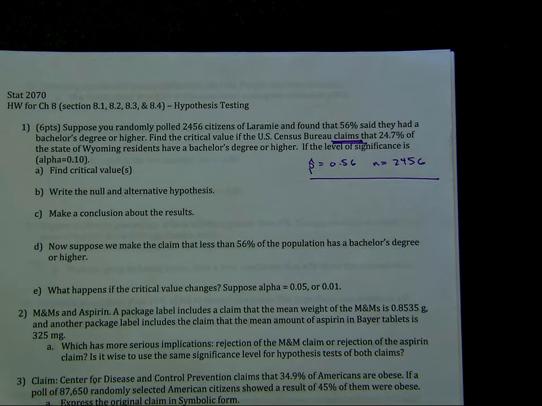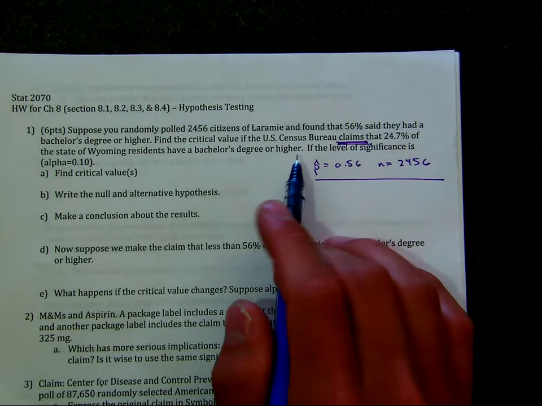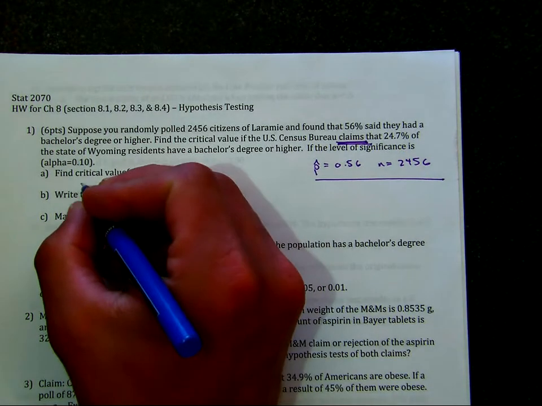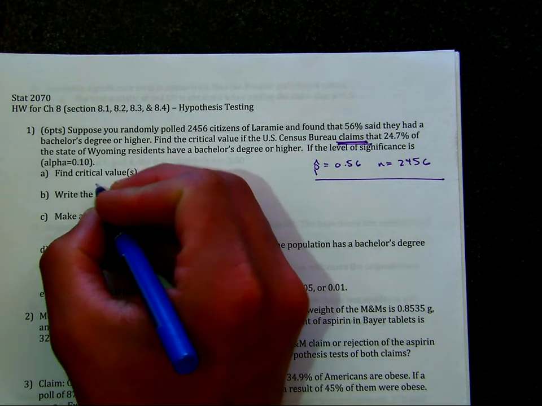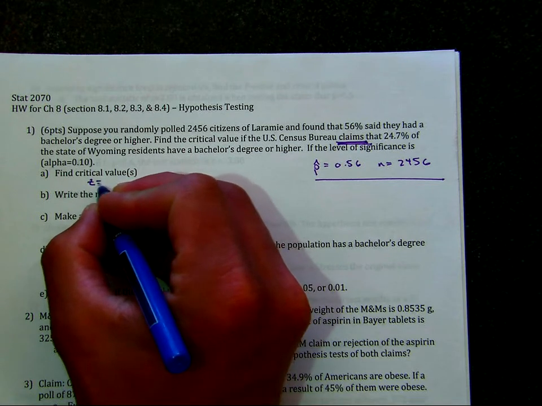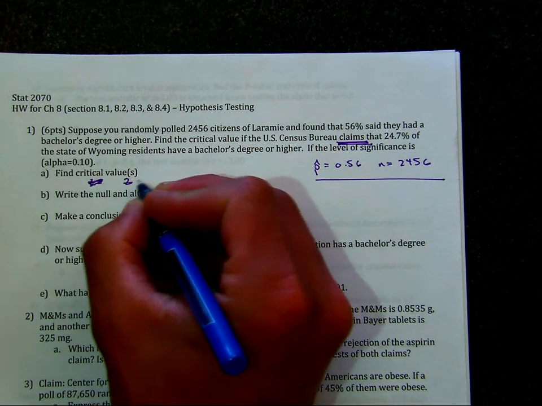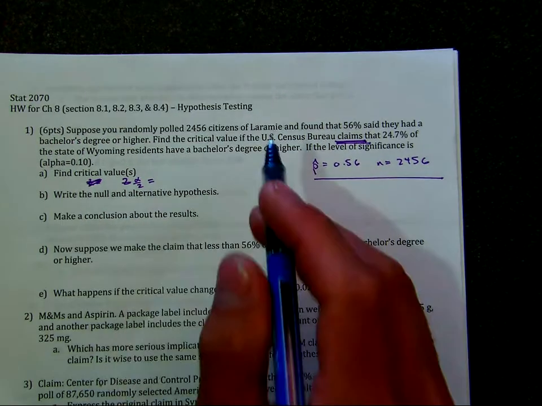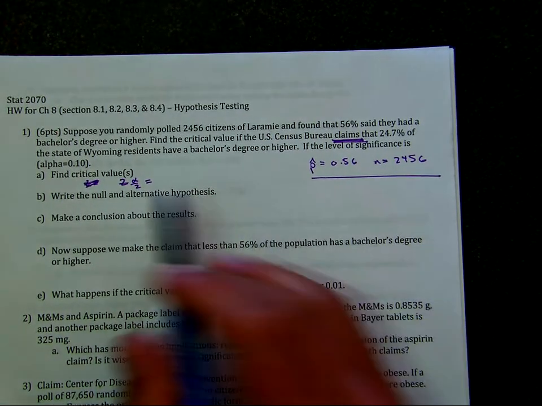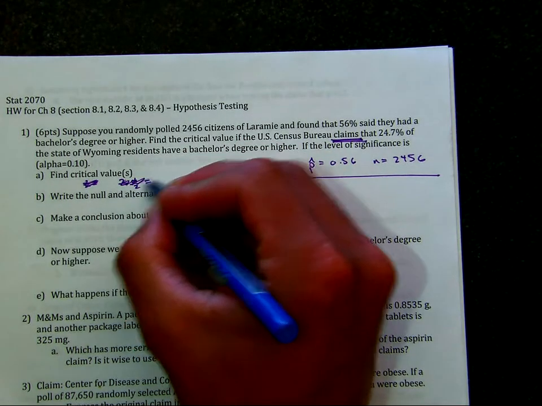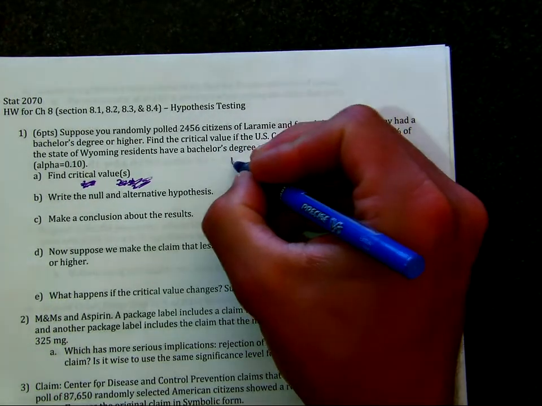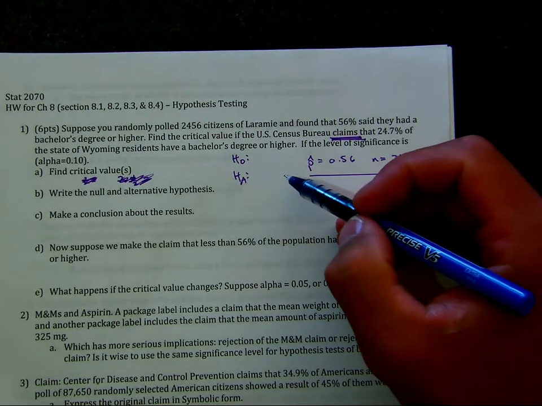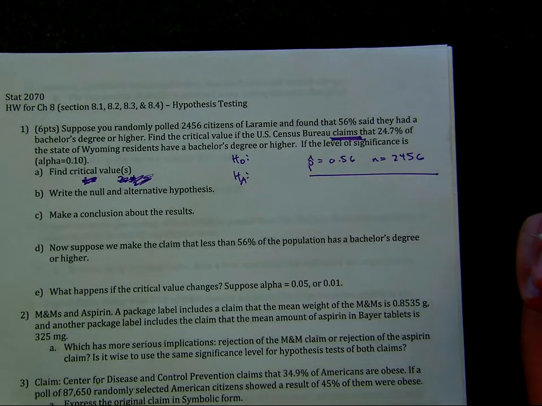Okay, so anyways, first it says if the level of the significance is alpha of 0.1. So we need to find the critical values. So in this case, you need to find z of alpha over 2. How do we find the critical values when we're doing hypothesis testing? Let's back up a second. So first thing we probably should do is figure out alternative hypothesis, because this is going to tell us whether it's right-tailed, left-tailed, or two-tailed.